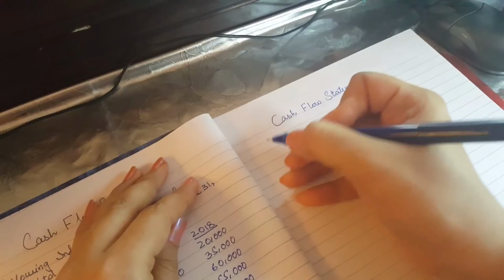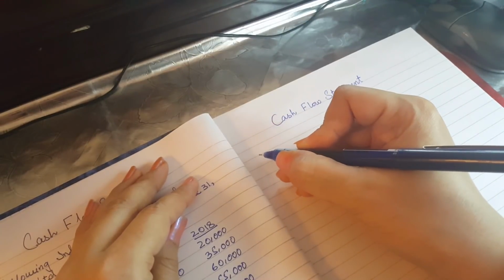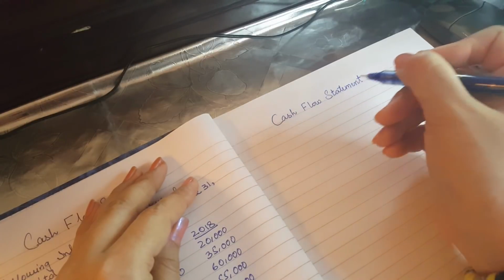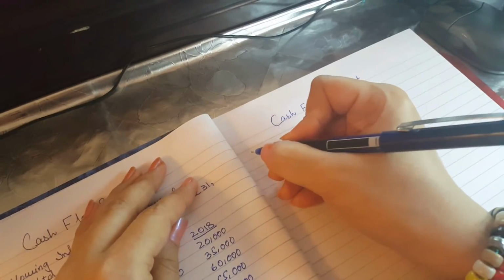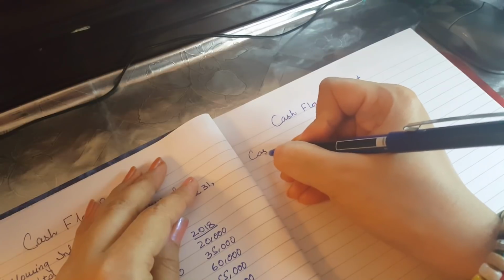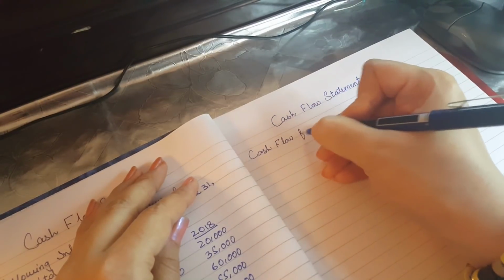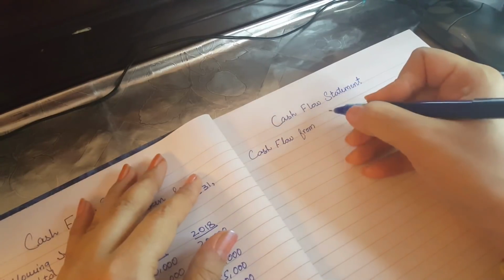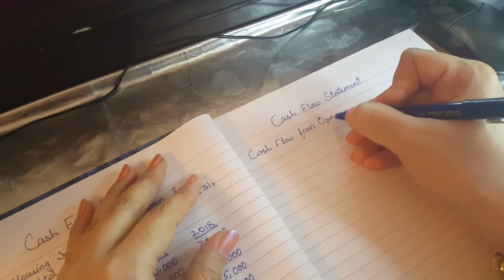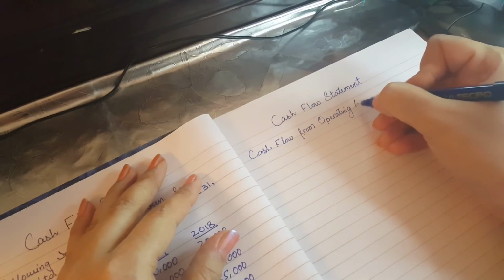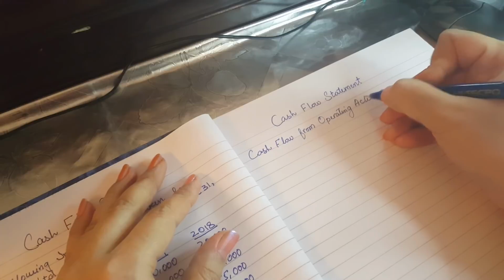Okay, so the first subheading that comes under the main heading is cash flow from operating activities. So we will write here cash flow from operating activities.